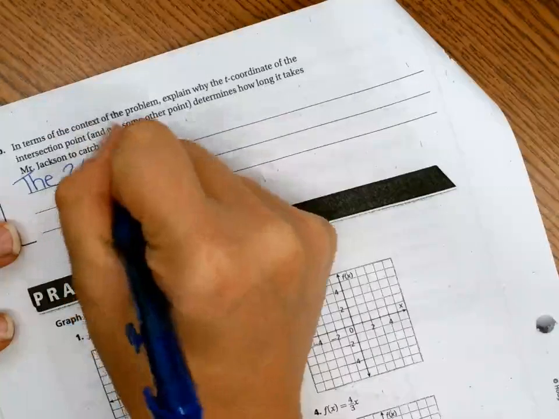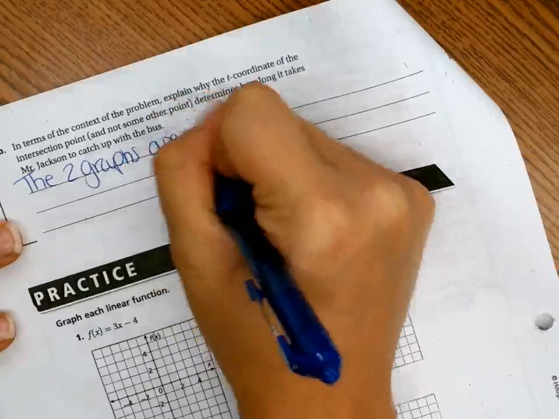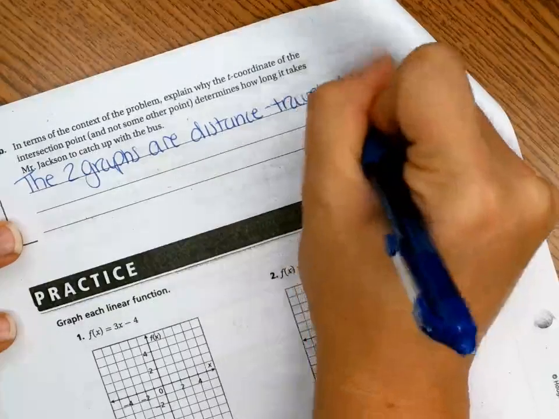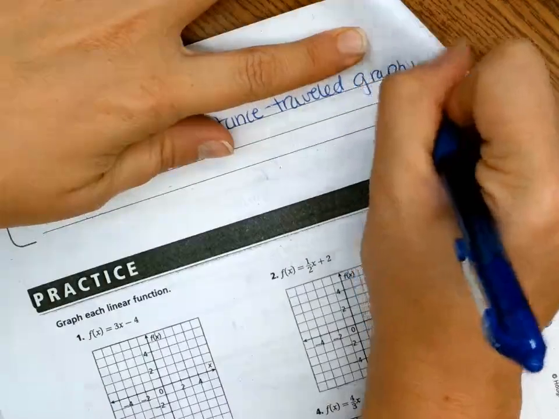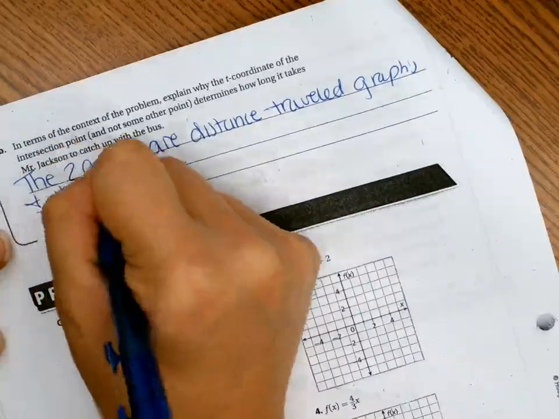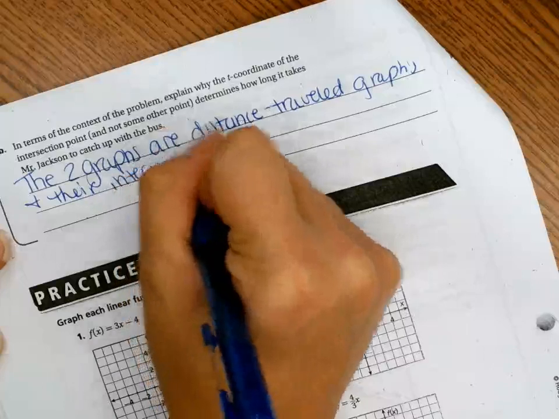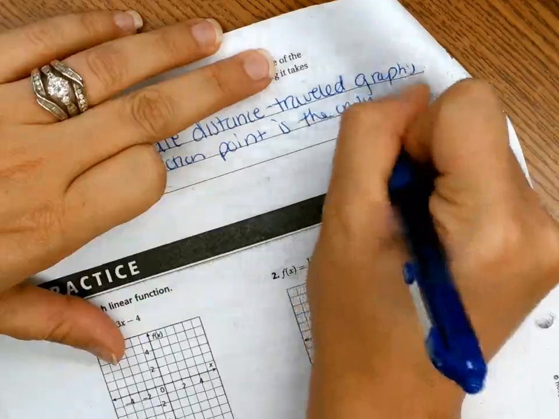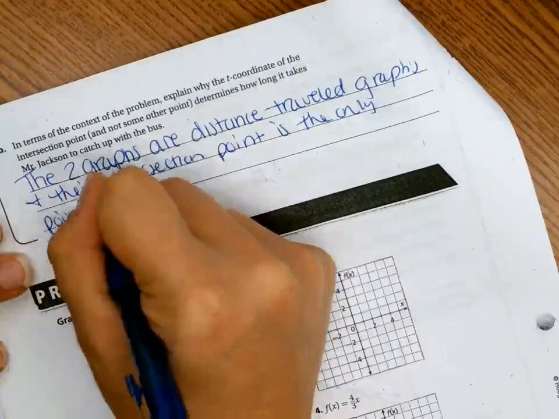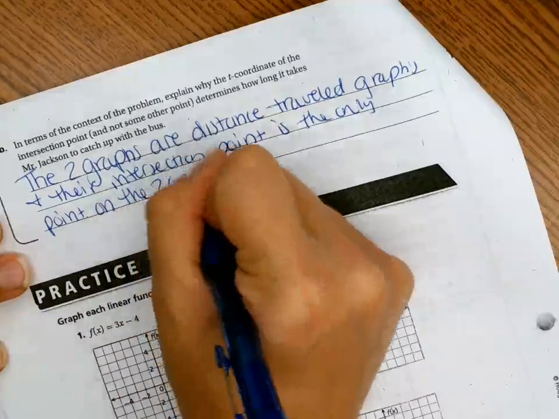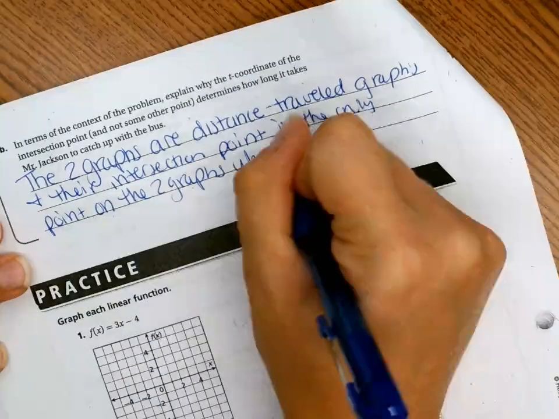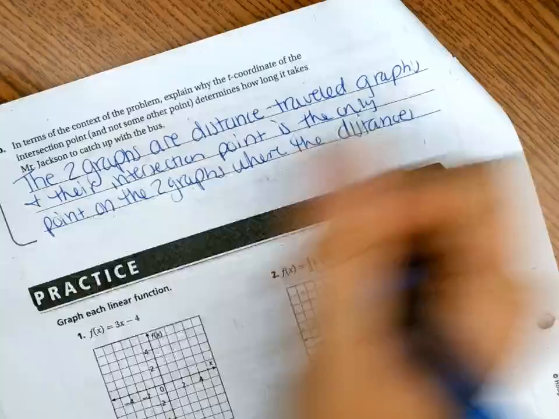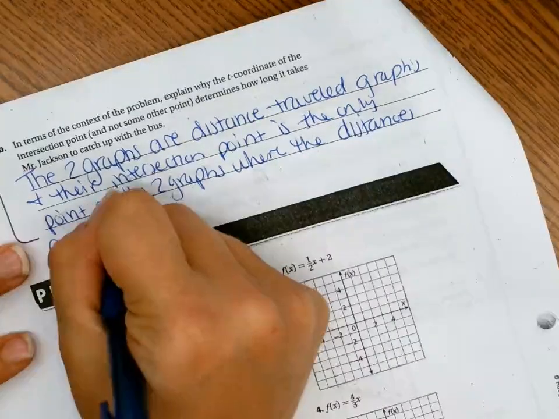The two graphs are distance traveled graphs, and their intersection point is the only point on the two graphs where the distances are equal.